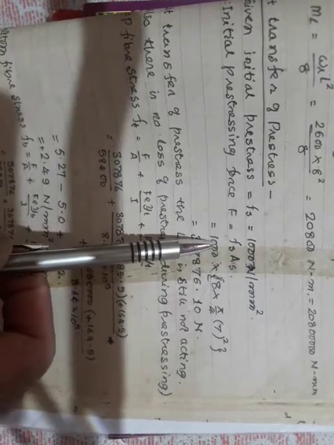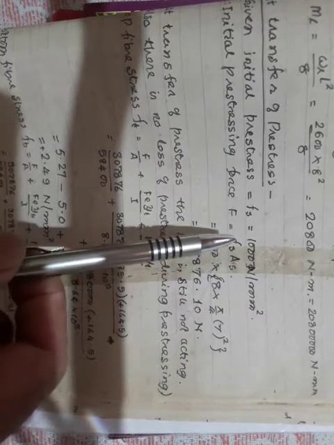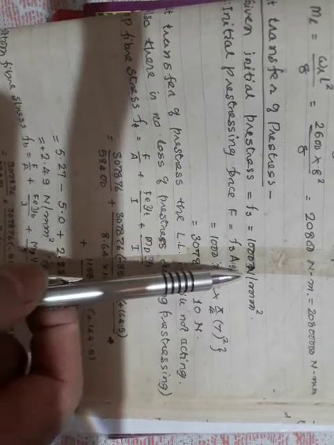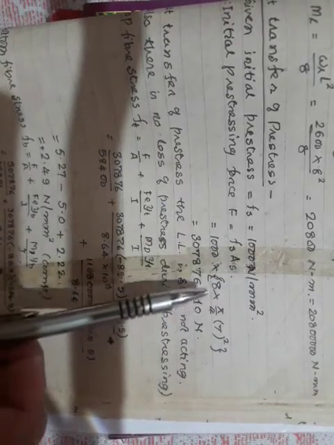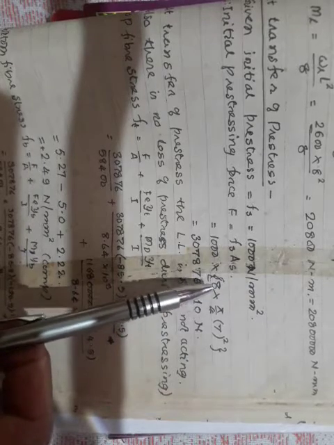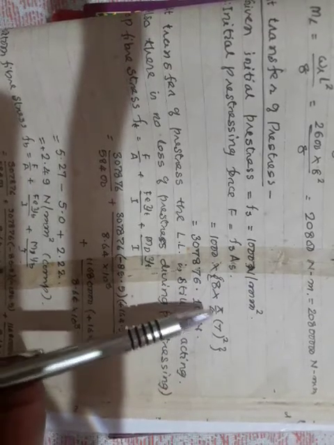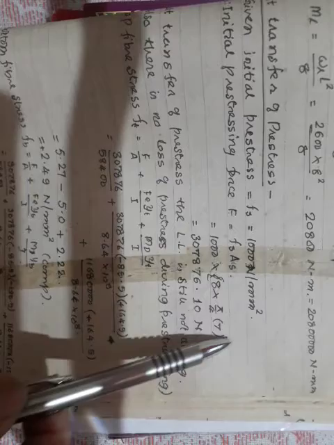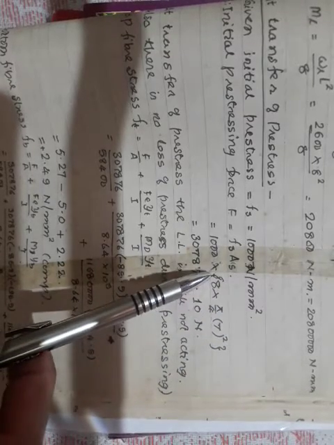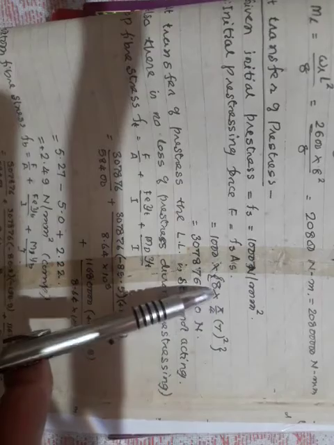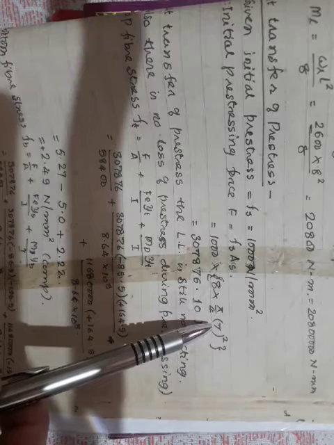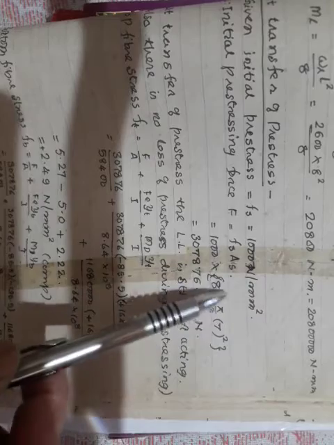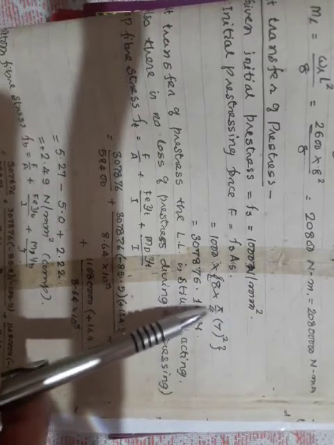Stress is Fs, 1000, acting on this much area of steel. Area of steel: 8 wires are there, each wire's diameter is 7 mm. So area of each wire into 8 will give me As, the total area of steel. Because each wire diameter is 7 mm, pi d square by 4 will give me the area of one wire.